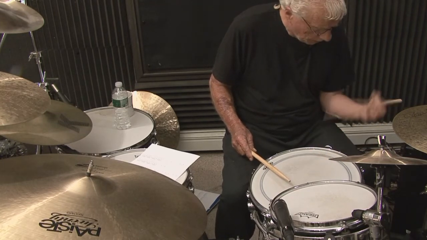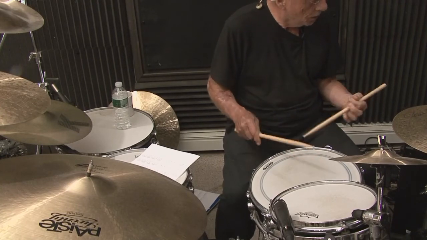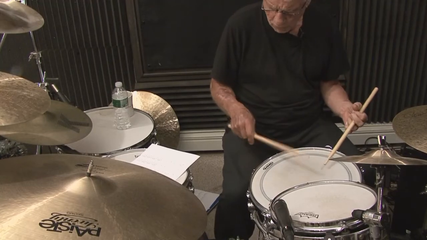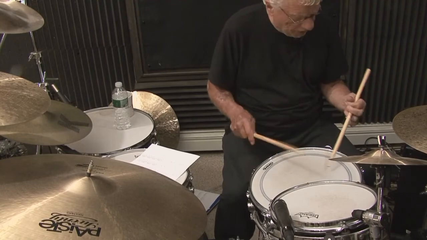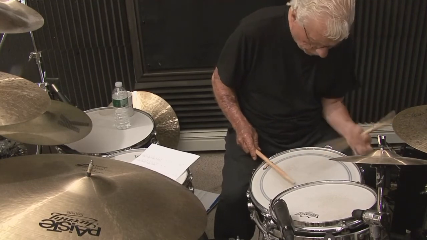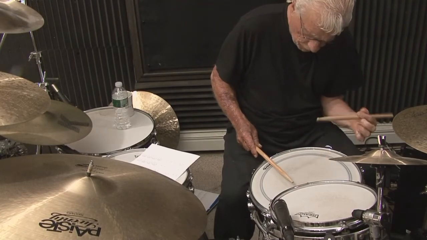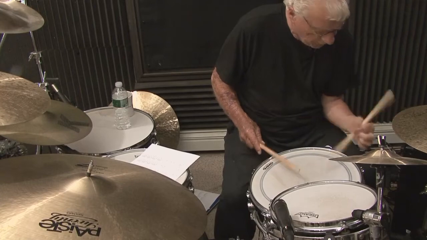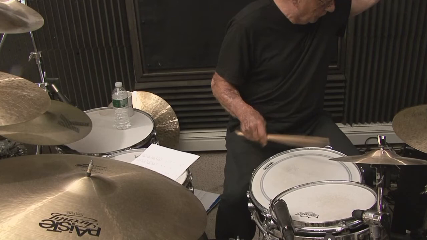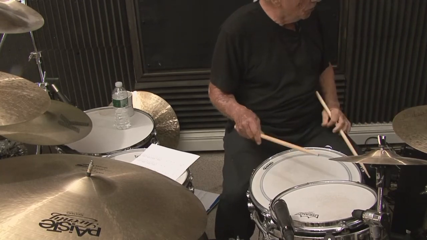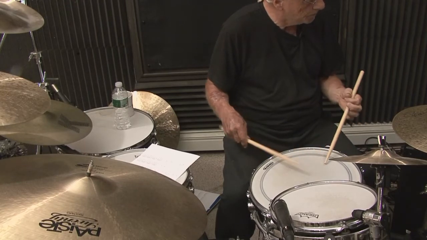And now once you get familiar with it, you want to up the tempo. Left hand. 1, 2, 3, 4, 2, 2, 3, 4, 3, 2, 3, 4. Over and over again.